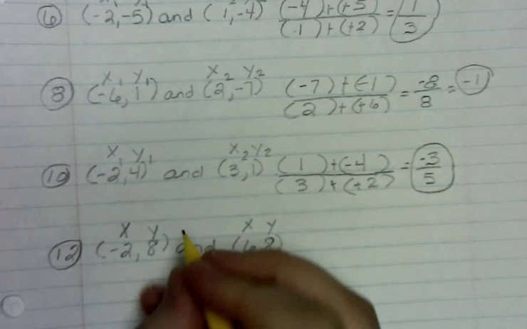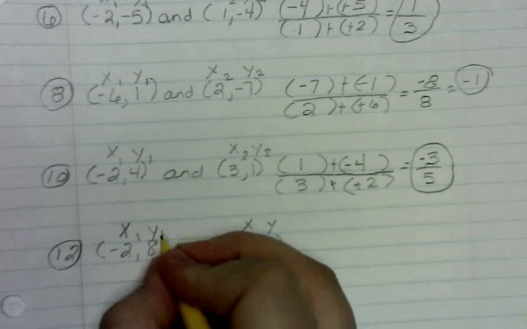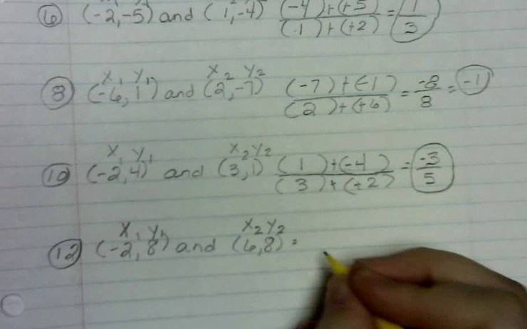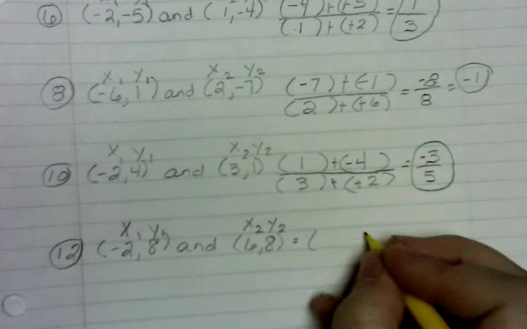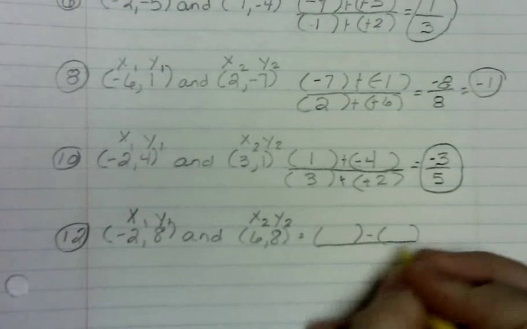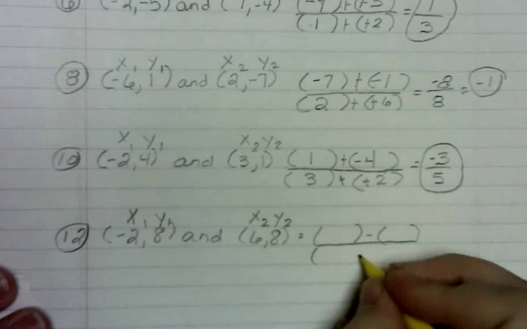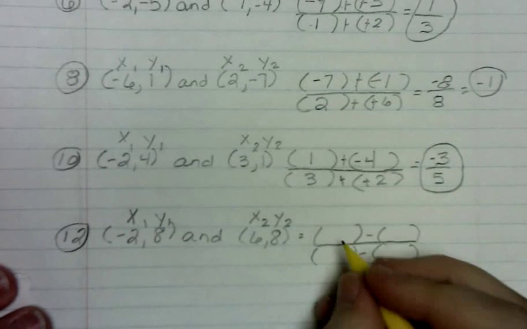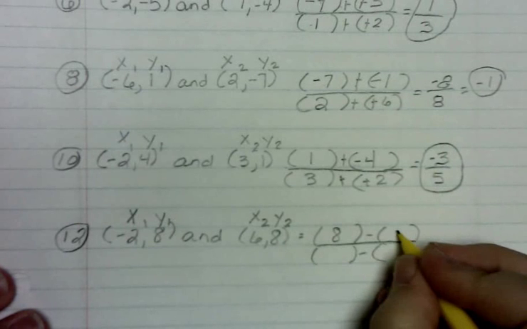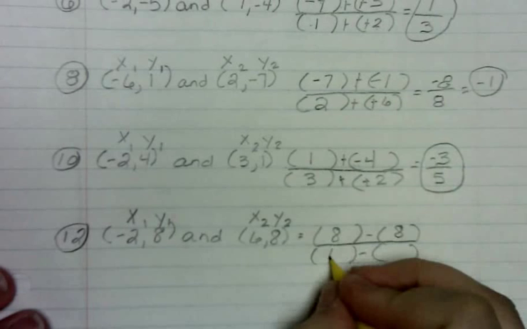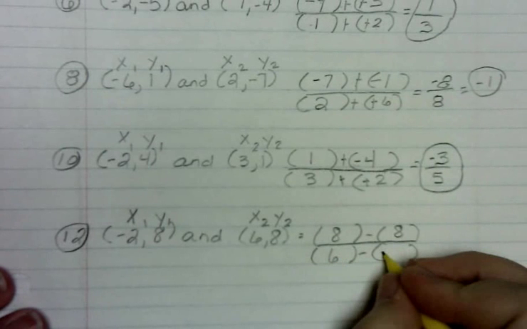This is my first ordered pair, this is my second ordered pair. So I'm going to plug in my parentheses here. y2 is 8, y1 is 8, x2 is 6, x1 is negative 2.